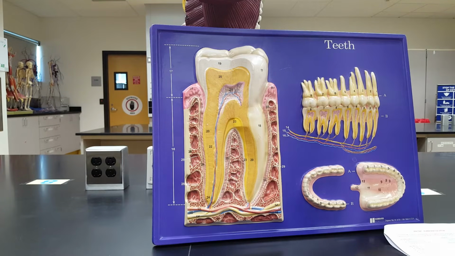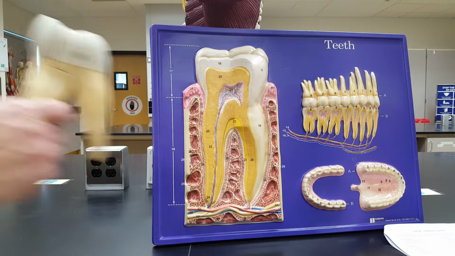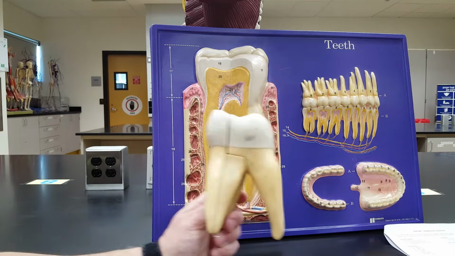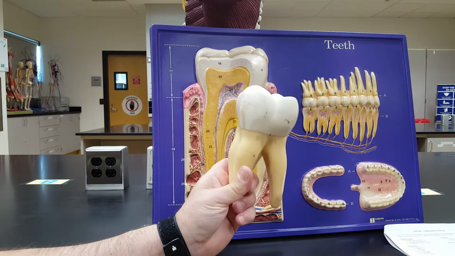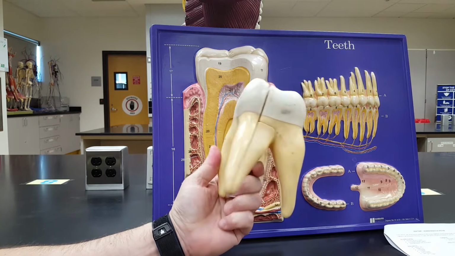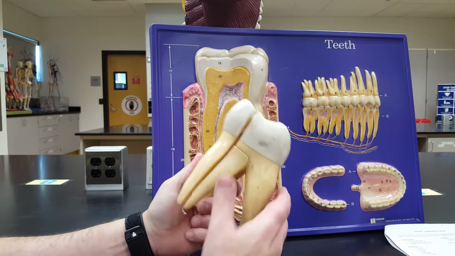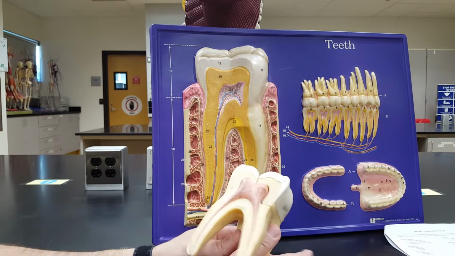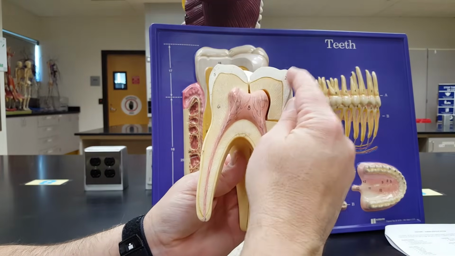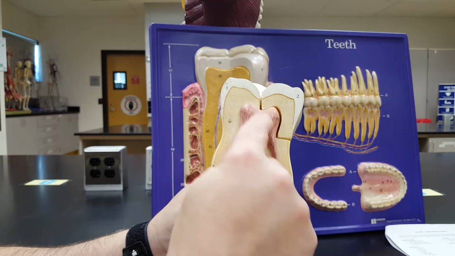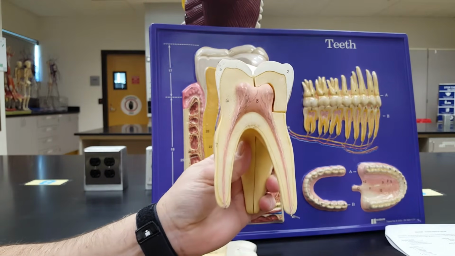I have other models of teeth as well, like this thing right here. But you'll notice this one does not show me any gum. So it'd be kind of tough to tell where the neck is. If I open it up, I can see very nicely enamel, dentin, the pulp cavity, and the root canal.